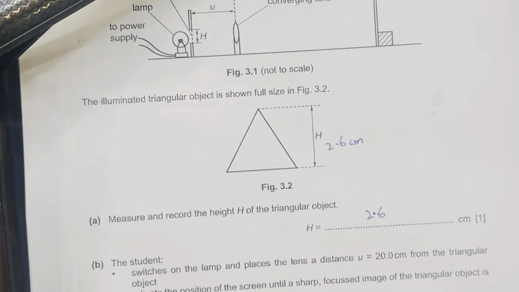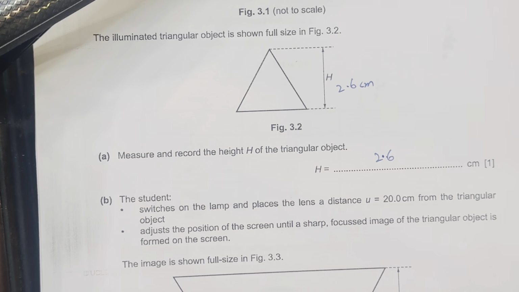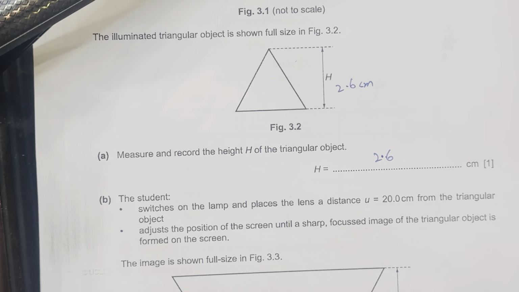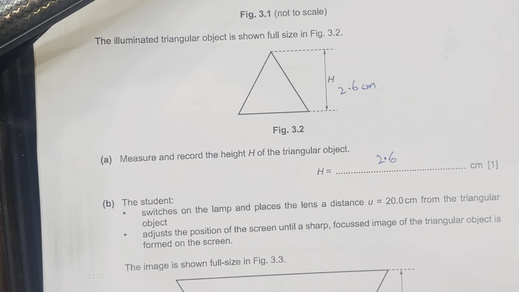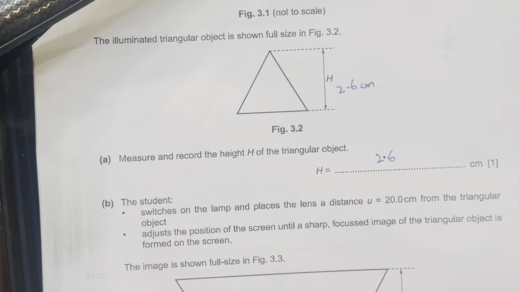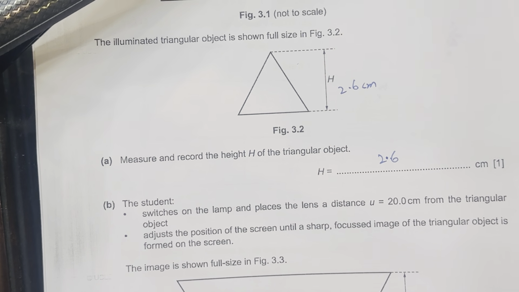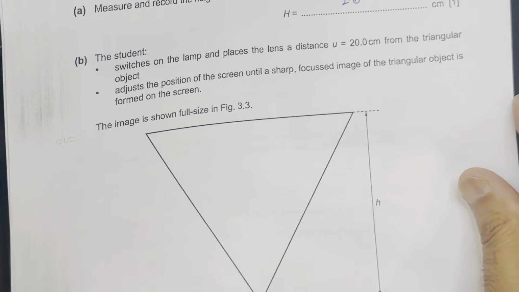Okay. In part B, the student switches on the lamp and places the lens at distance u equal to 20 centimeter from the triangular object. Adjust the position of the screen until a sharp focused image of the triangular object is formed on the screen. The image is shown in figure 3.3.